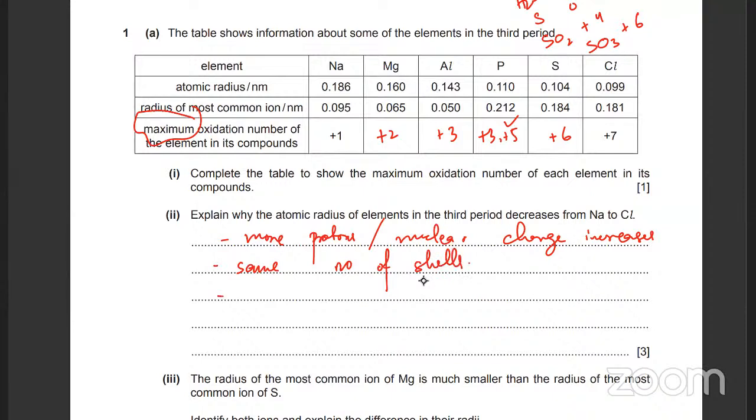And that's why, so you're going to write, hence, because of all the above, there is more attraction between outer shell electrons and the nucleus. So size of atom decreases.